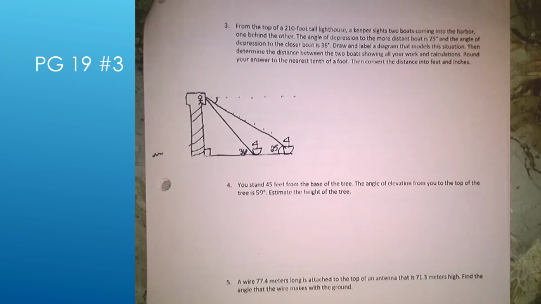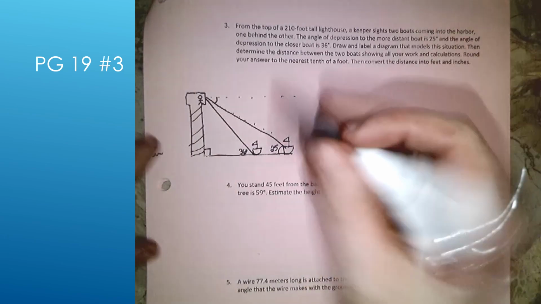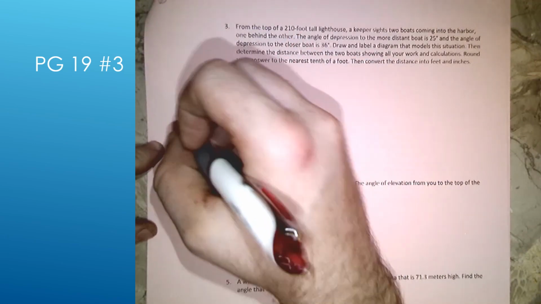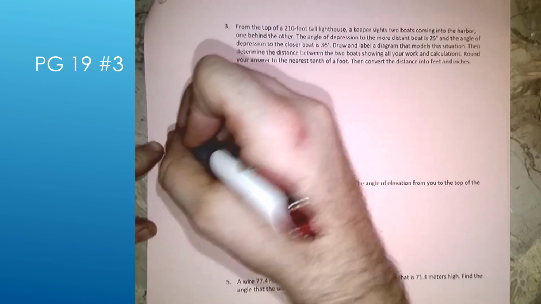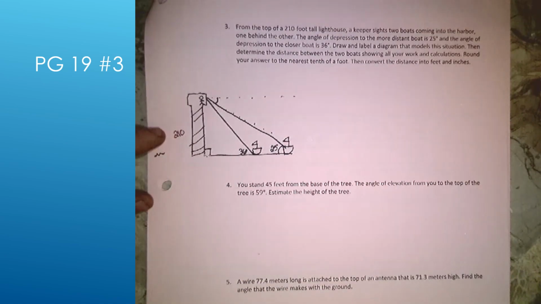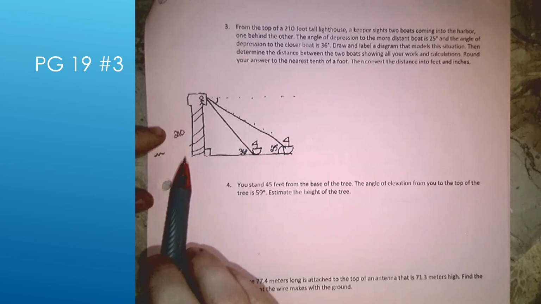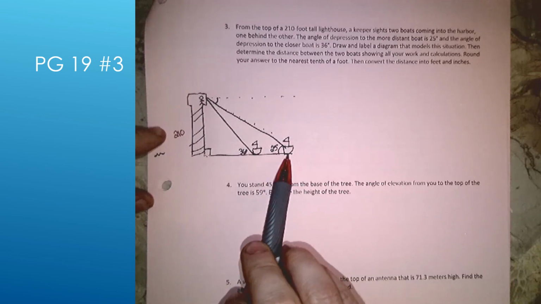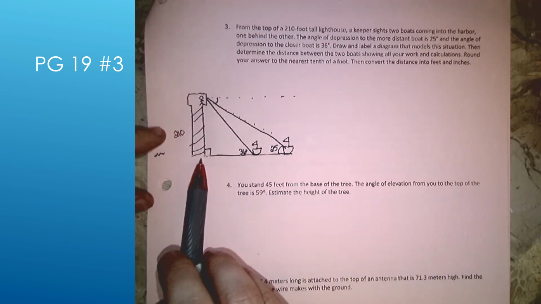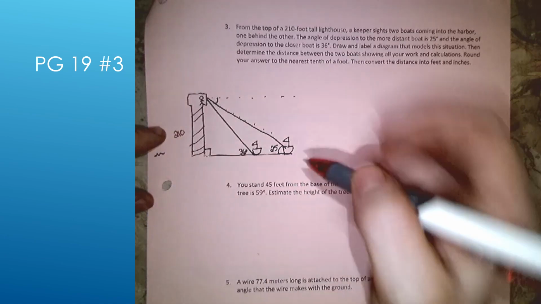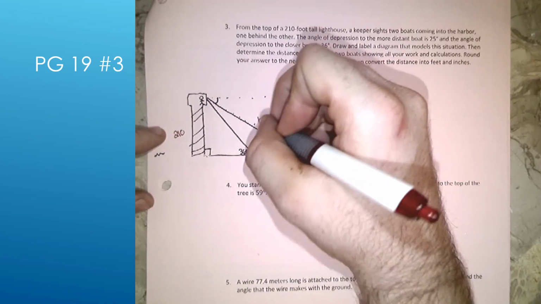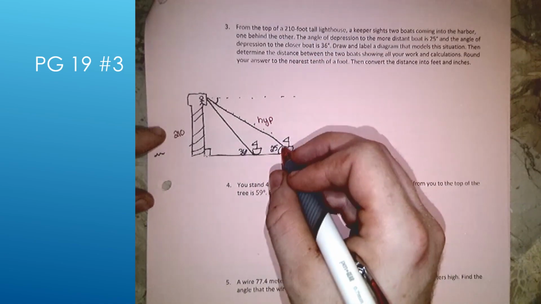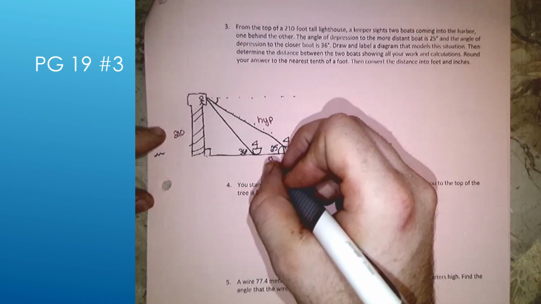So the few other things that I want to make sure I label is they told us how tall it was. So the lighthouse is 210. So I want to make sure I label that as well. Then now I'm going to find the distance from each of the boats to the base of the lighthouse. So first, I want to label each of them. So I have the hypotenuse. If I'm looking at this angle here, this would be the adjacent.